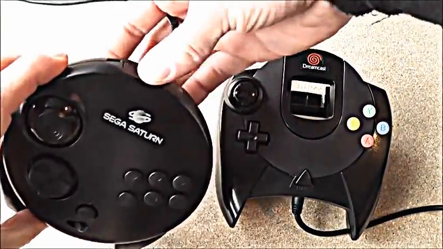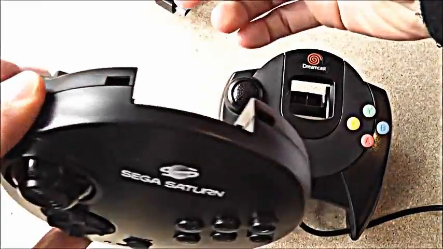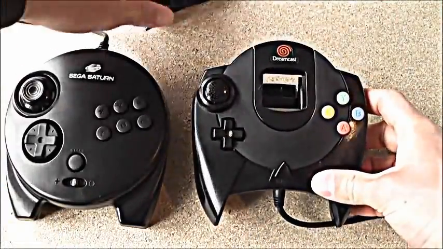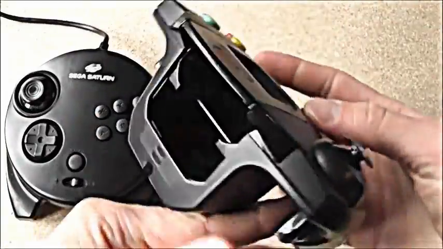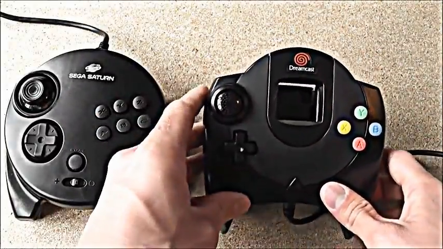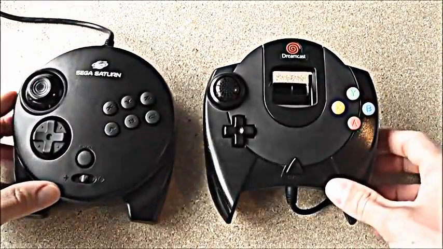And now, where we had the expansion port before on the Saturn, we now have two proper expansion ports on the Dreamcast, and those are for your VMU and your rumble pack or your microphone.